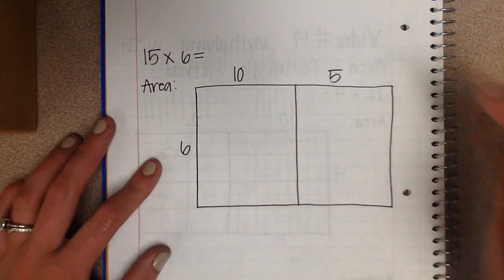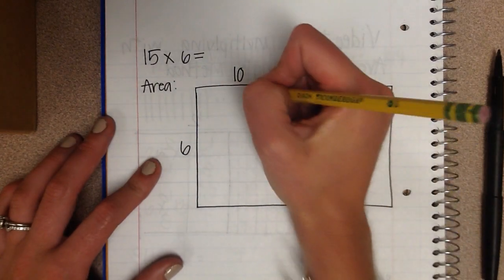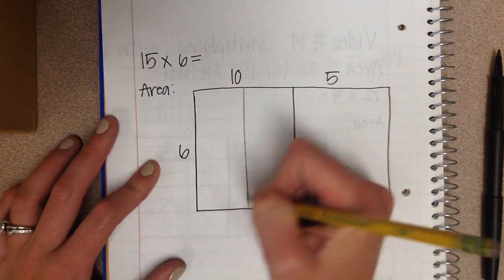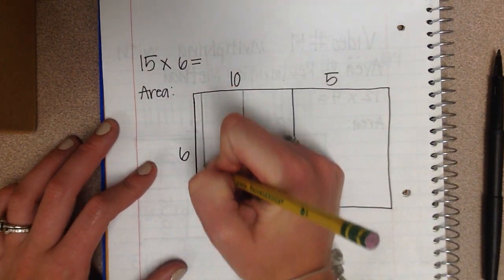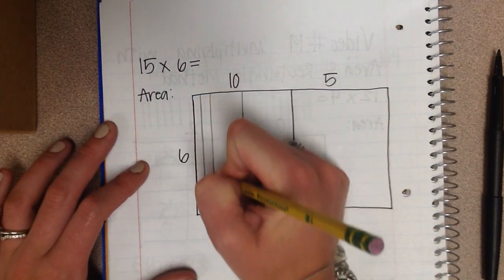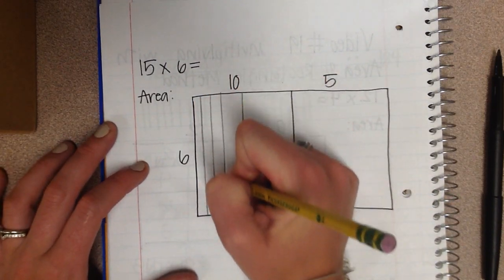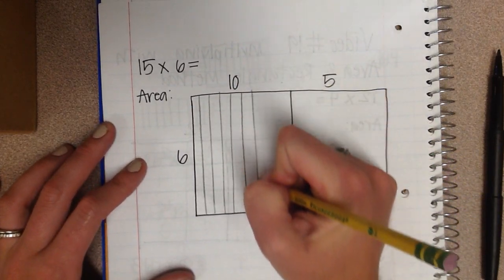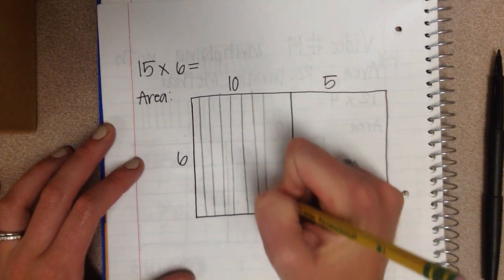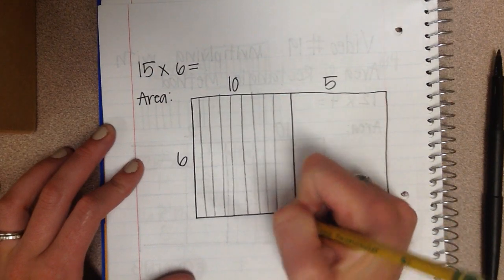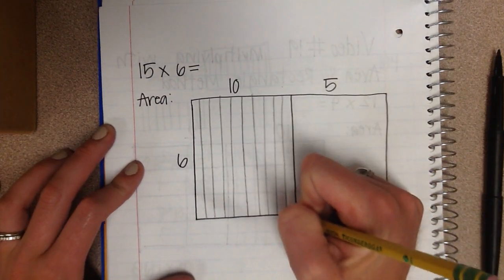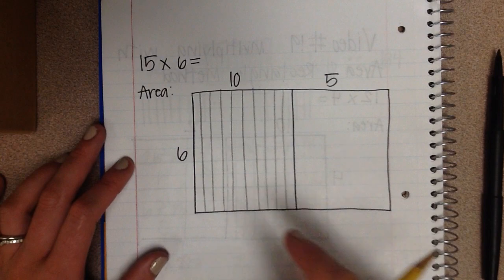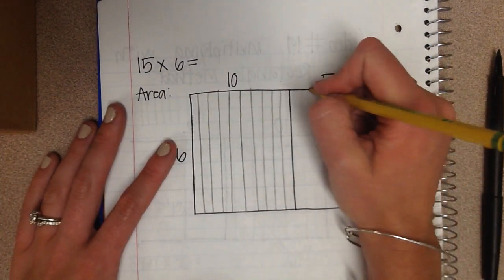So I'm going to break this, let me get my pencil. I'm going to break this into 10. Okay, so I broke that into 10. I'm going to break this into 5.